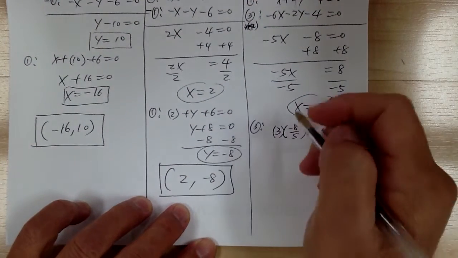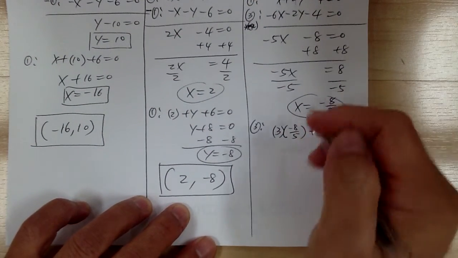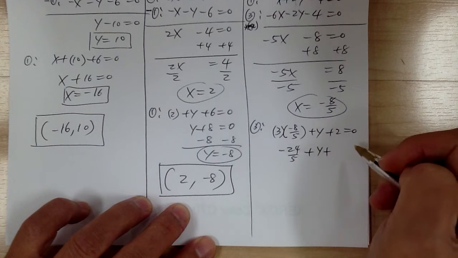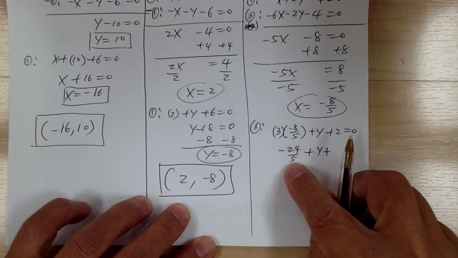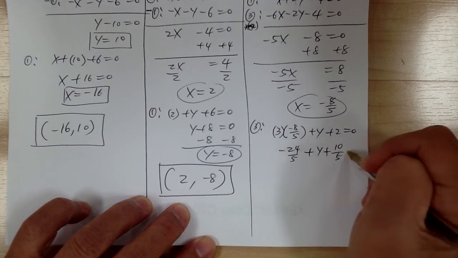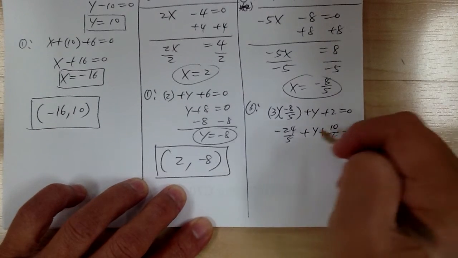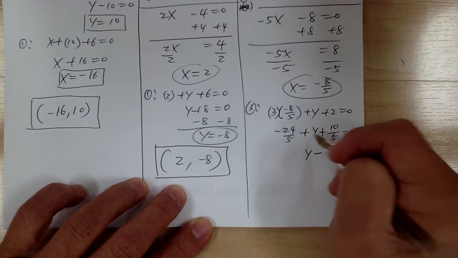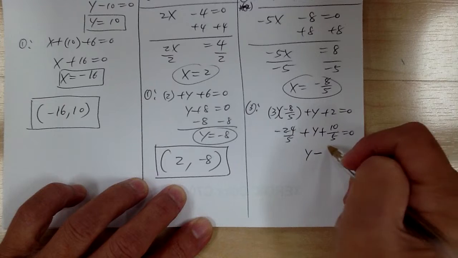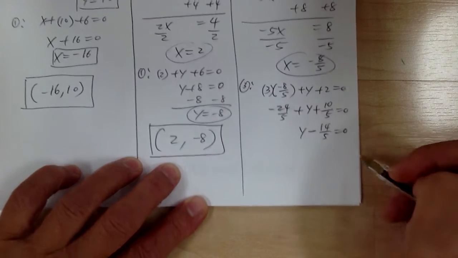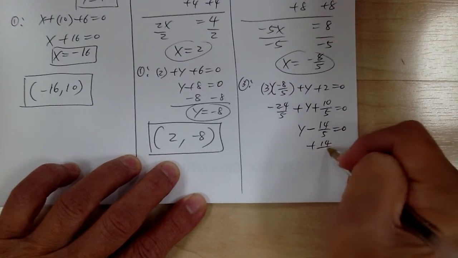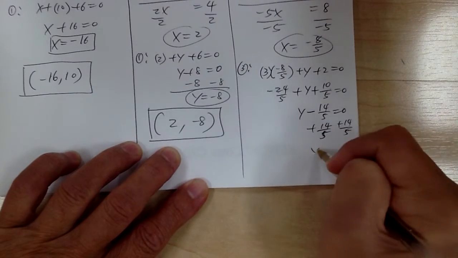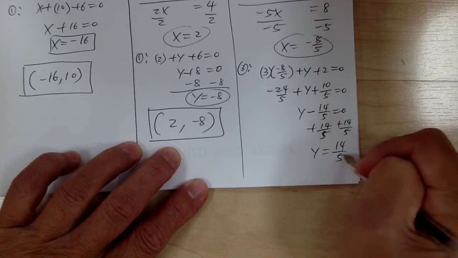So go ahead and multiply out. So negative 24 over 5 plus y plus, I'm going to make a common denominator with this, so I'm going to make it 10 over 5. Now you can add these two numbers. So y minus, when you add this, you get negative 14 over 5 equal to 0. So plus 14 over 5 on both sides. So you got y equal to 14 over 5.